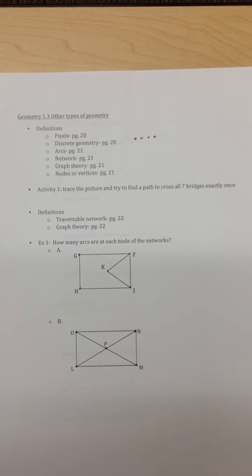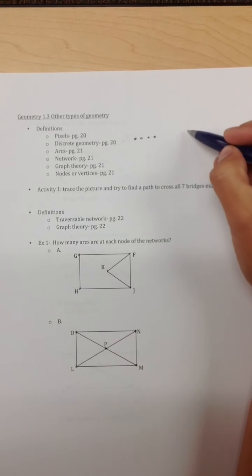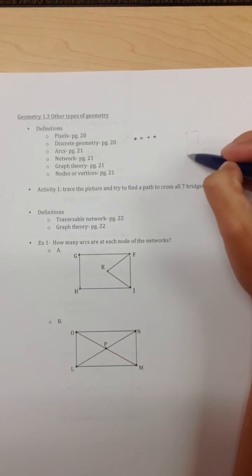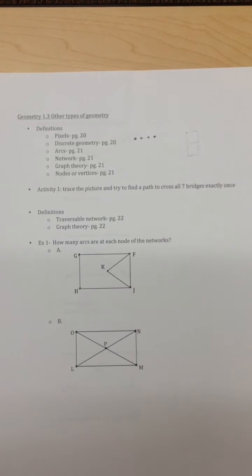A good example of this would be, if you think of old scoreboards at a football field or a baseball field or in the gym, when they had those old light bulbs representing the numbers, where they've got the 8 and it kind of has a boxy shape where they use light bulbs for all of those little numbers there. That would be an example of discrete geometry because you're making lines out of a bunch of dots, or a bunch of light bulbs.